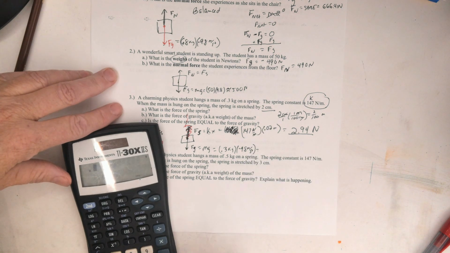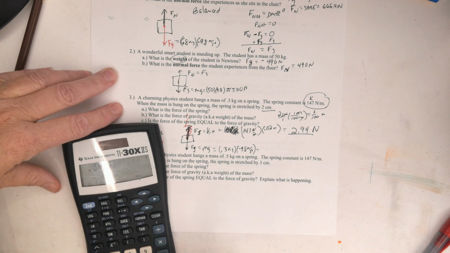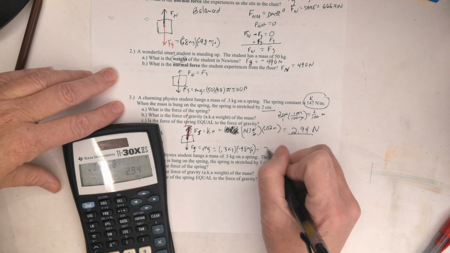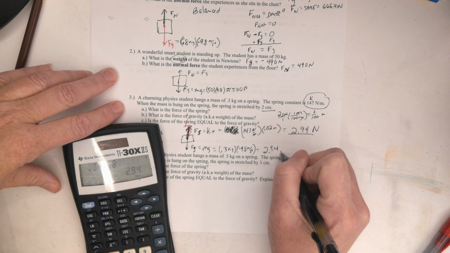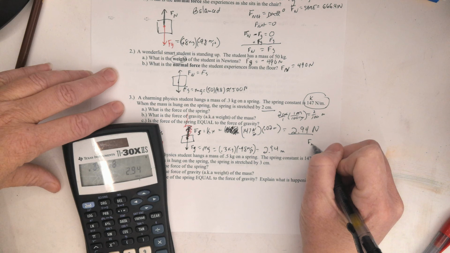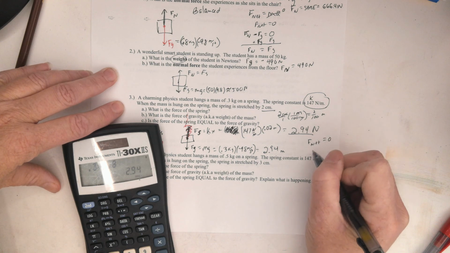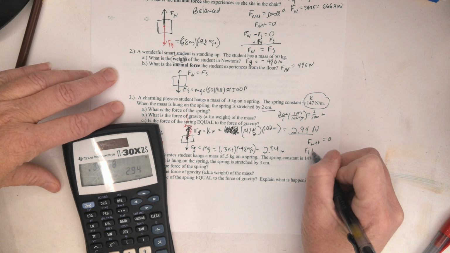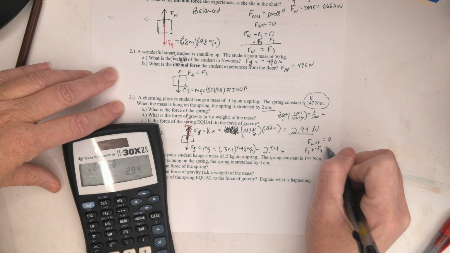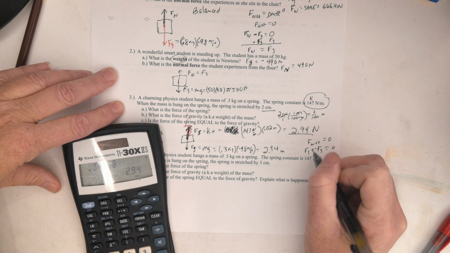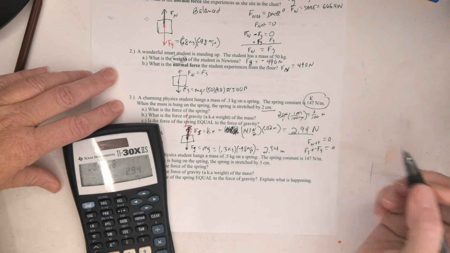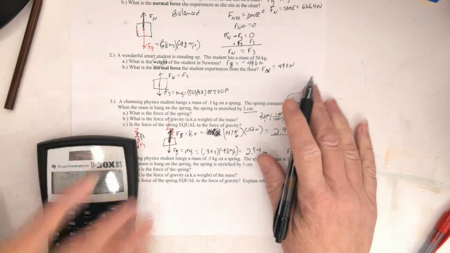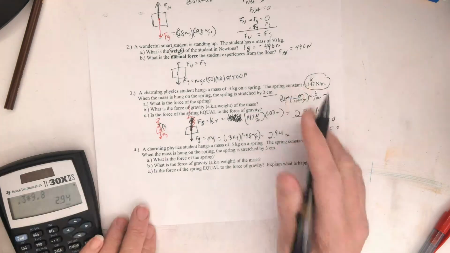So then I multiply 0.3 times 9.8. Oh, wow, it's the same. It's not moving, it's balanced. So force net equals 0. Force of the spring plus a negative force of gravity. Does it equal 0? Sure bet. 2.94 minus 2.94, same thing. Yep.